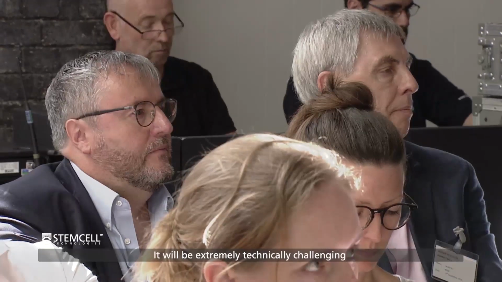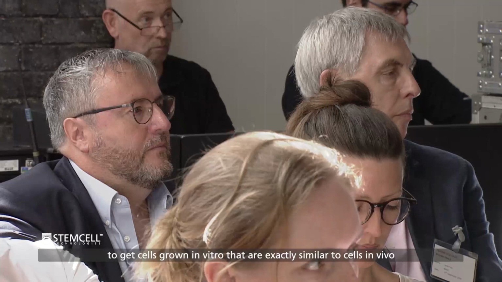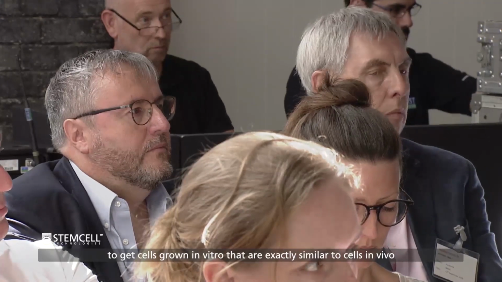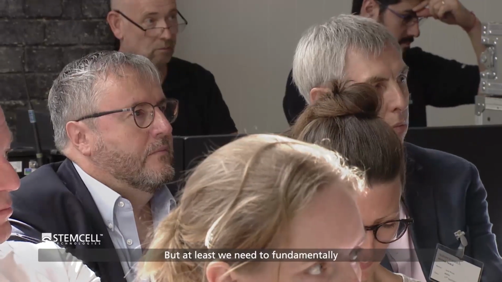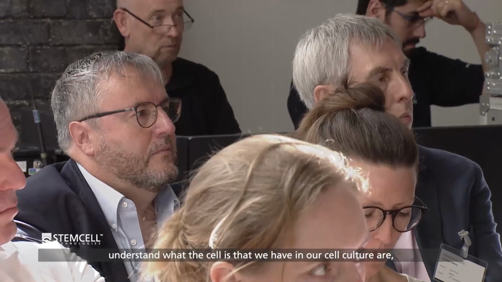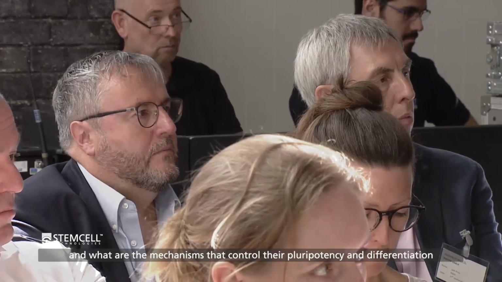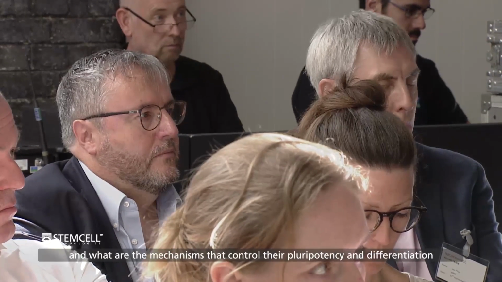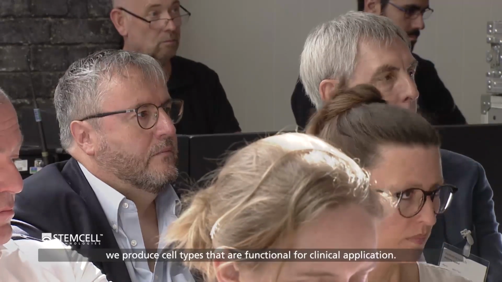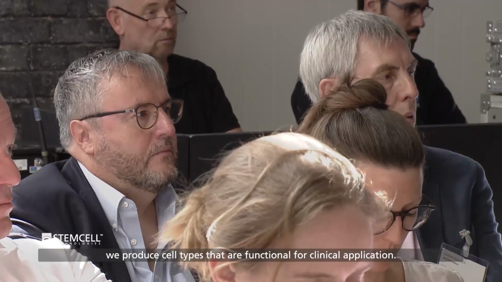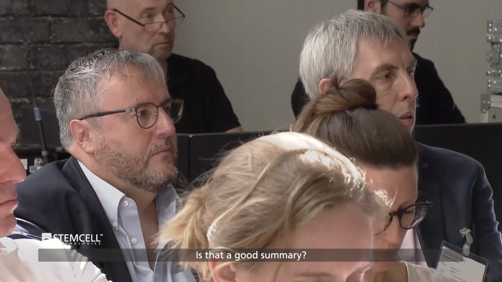It will be extremely technically challenging to get cells grown in vitro that are exactly similar to cells in vivo because of dynamic culture conditions, developmental stage, and so on. But at least we need to fundamentally understand what the cells that we have in our cell culture are and what are the mechanisms that control their pluripotency and differentiation, so that we are sure that when we differentiate them, we produce cell types that are functional for clinical application. Is it a good summary?